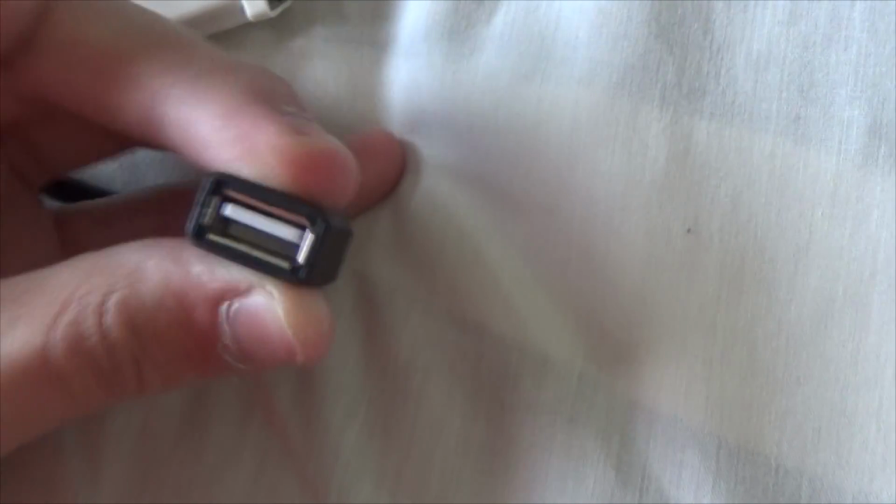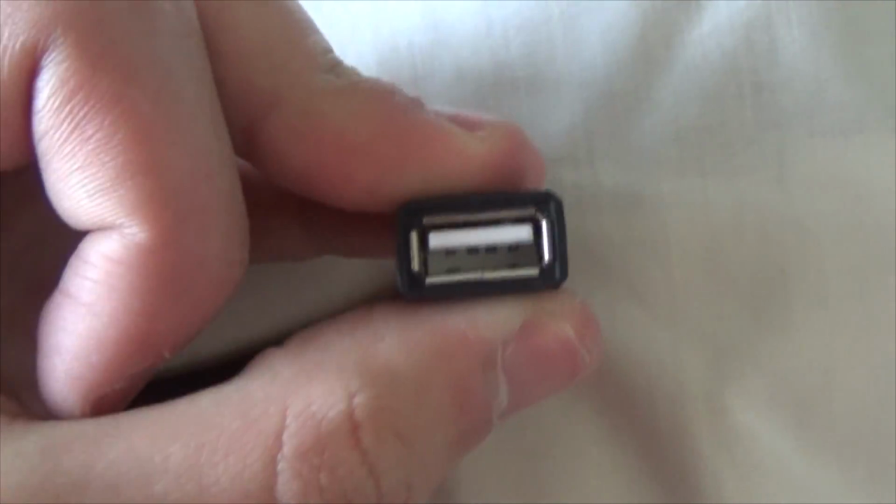On the end of this, you can just use any regular USB cable, as long as it's not super terrible, like from the dollar store. I've tried this out once where I used multiple of these wrapped up together, and one of them was a dollar store one, and it didn't work.